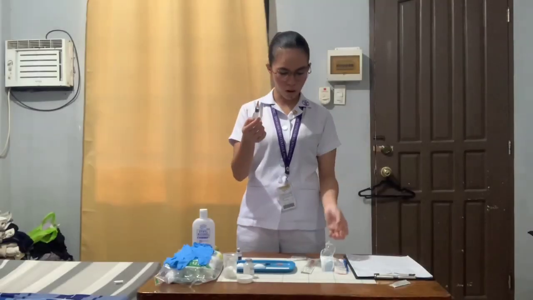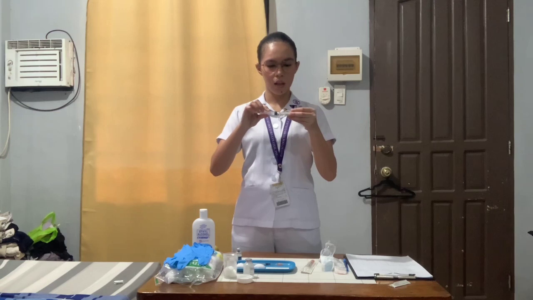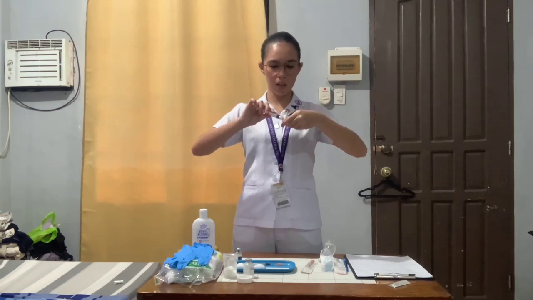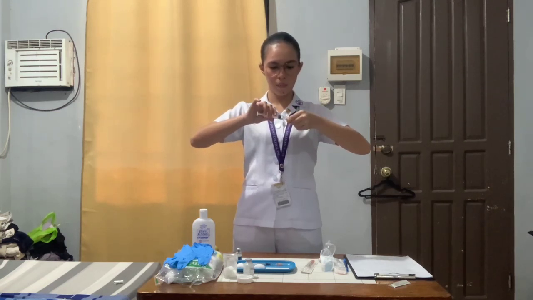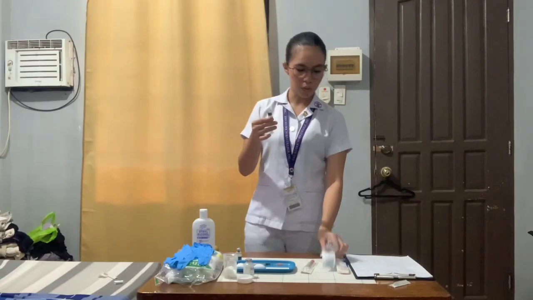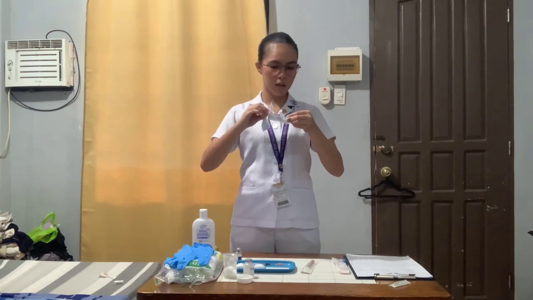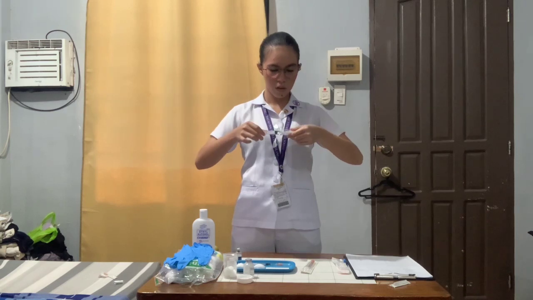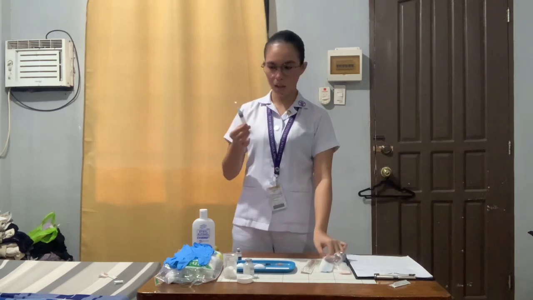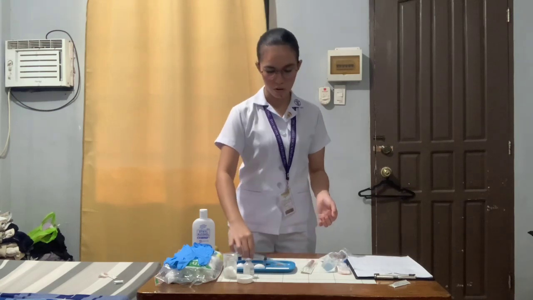So after that, we are going to cap the filter needle, and then we are going to unattach it, and then we are going to attach back the barrel to the right size of needle tip. So now that this is ready, we are going to put this also on our hypodermic tray.